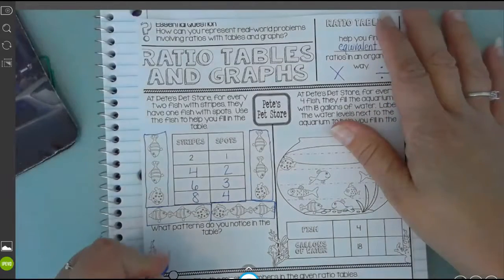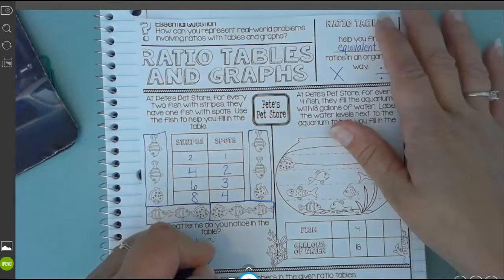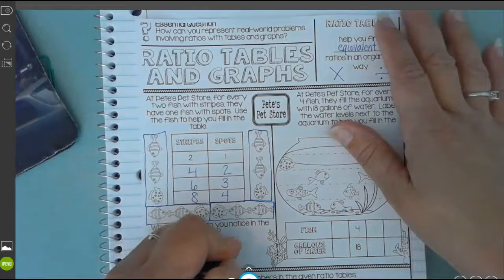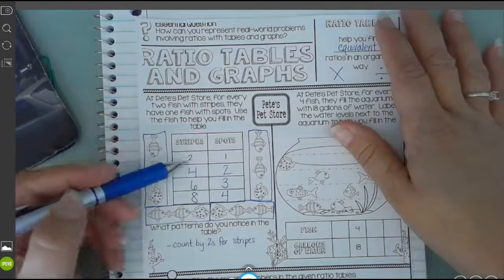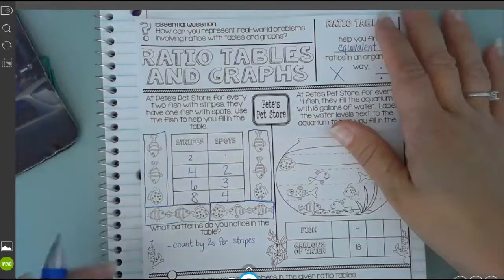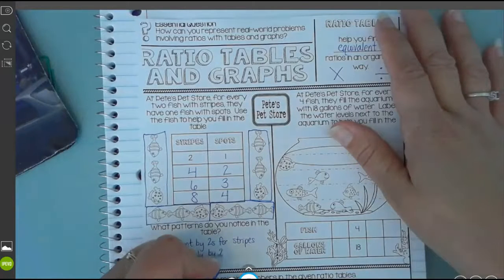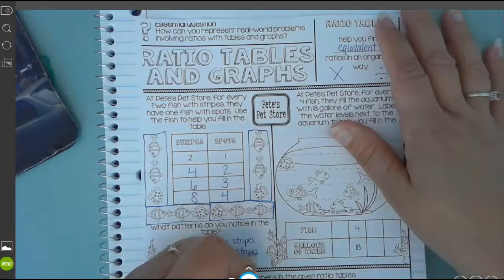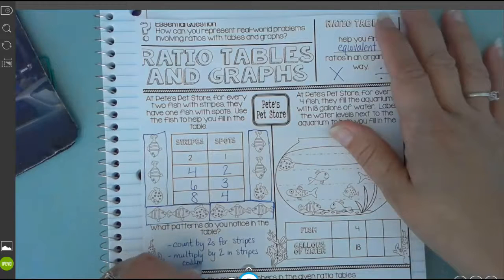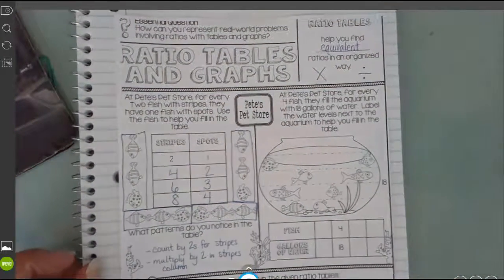Something that we notice is that we can count by 2's for stripes. 2, 4, 6, 8. And you know what would be next? 10. And this would have 5. We also noted that we could put down that it is a multiply by 2 in the stripes column. Please make sure that you have this down on your paper, and we'll begin the next part.